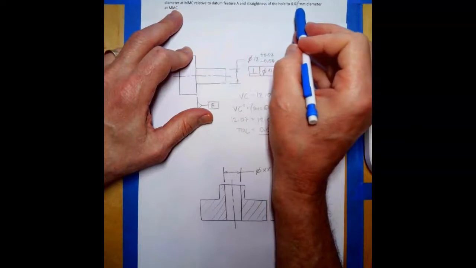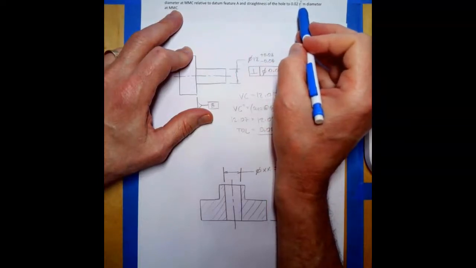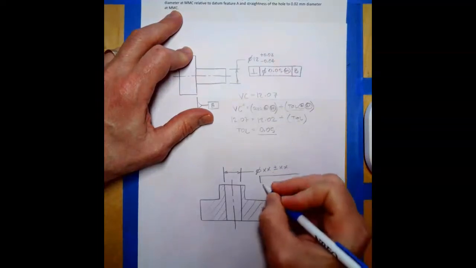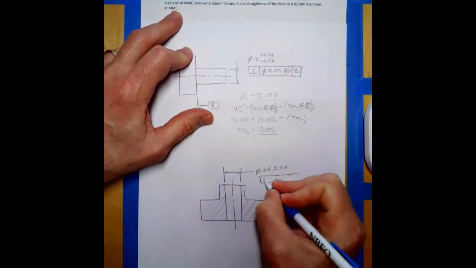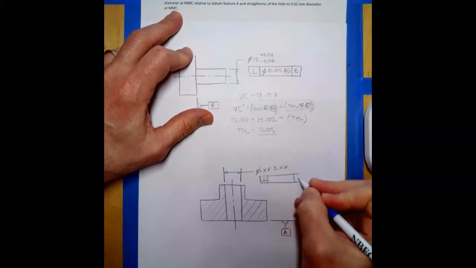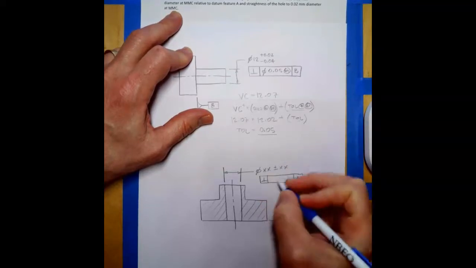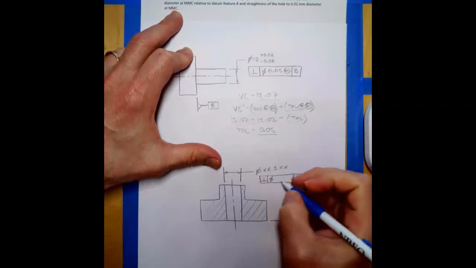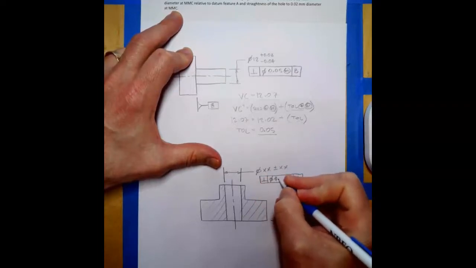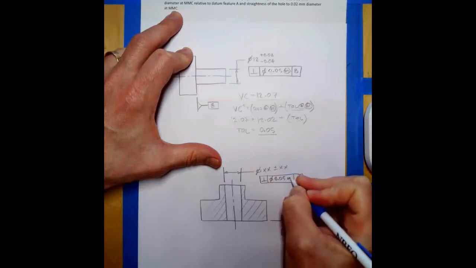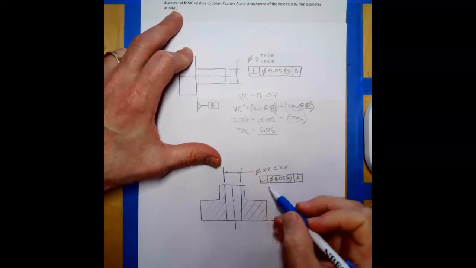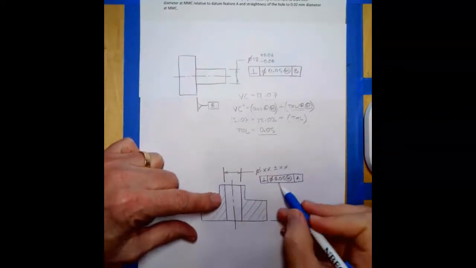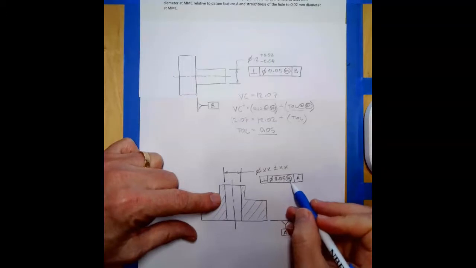Perpendicular to 50 thou at MMC, perpendicular to A. It's a cylindrical feature of size, so we need a cylindrical tolerance zone, 0.05 at MMC. So that says make this hole perpendicular to A with a tolerance zone of 50 thou at MMC.